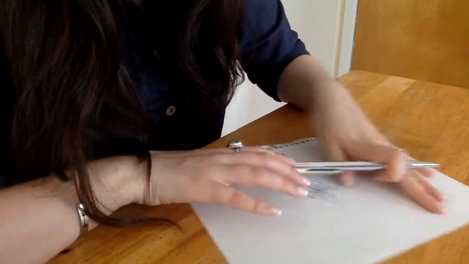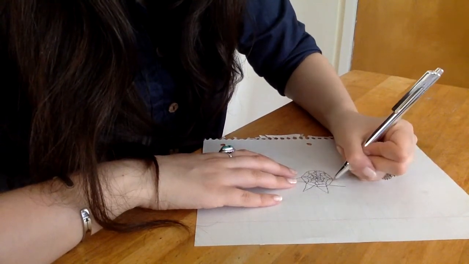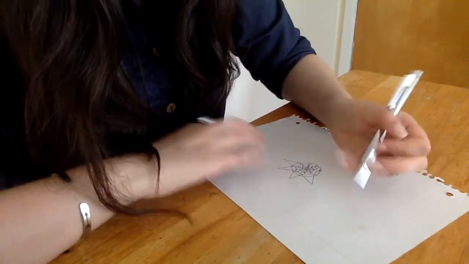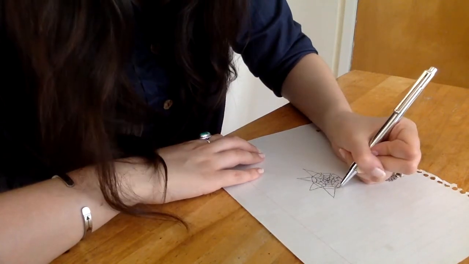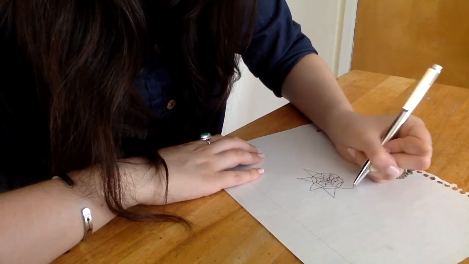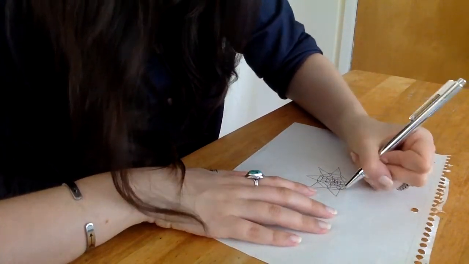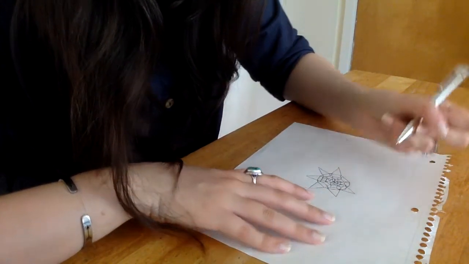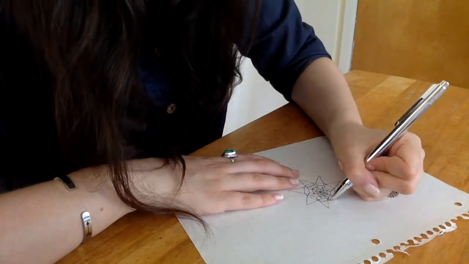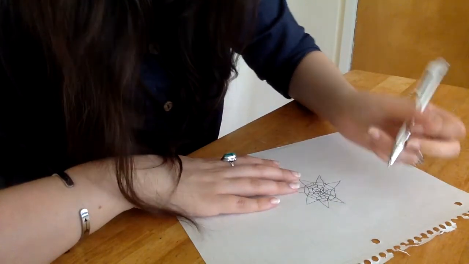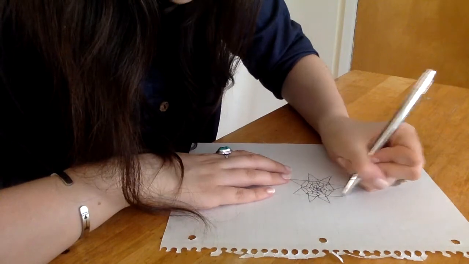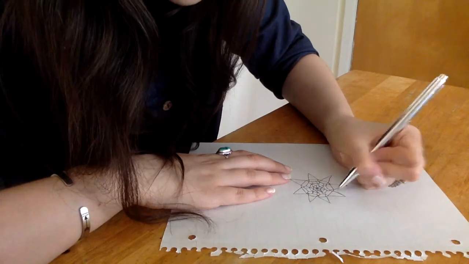But I want to change it up, so after these big triangles that I'm adding, I'm going to try to incorporate some different shapes, because I want to make sure that I have a lot of variety in my work.